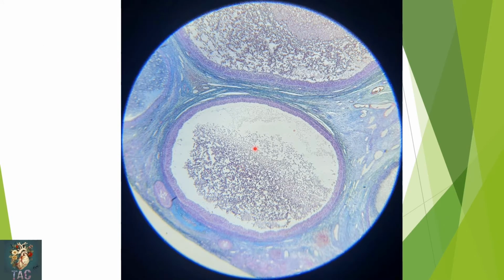Another slide with the trichrome stain. You can see the two Graafian follicles which are present. Oocyte is not taken into section. This is the antral space, and then the granulosa cell layer and the theca cell layer. And here you can see some atretic corpus luteum called corpus atreticum, which shows atretic changes in it.